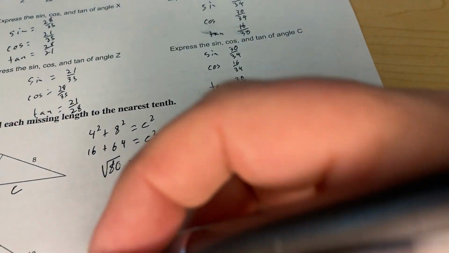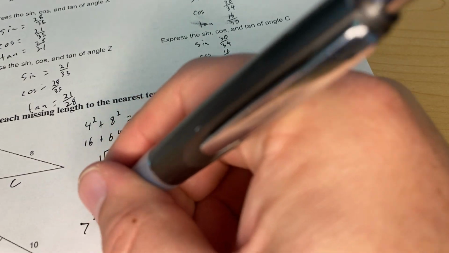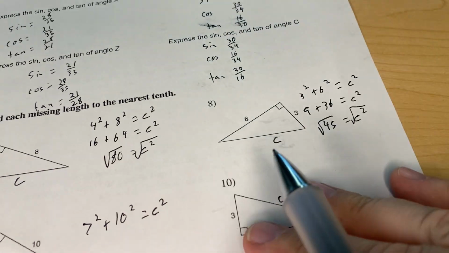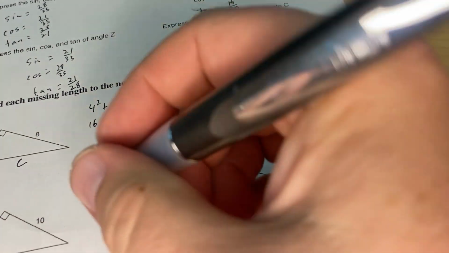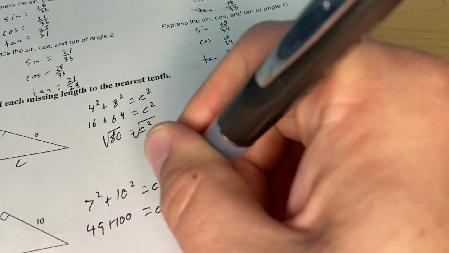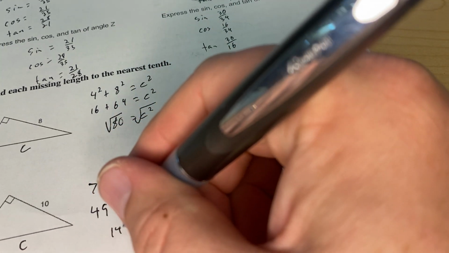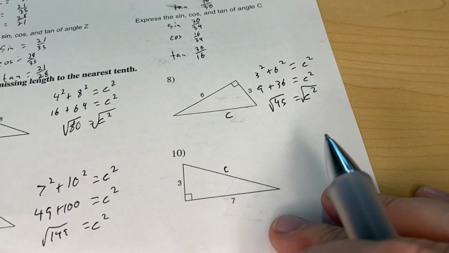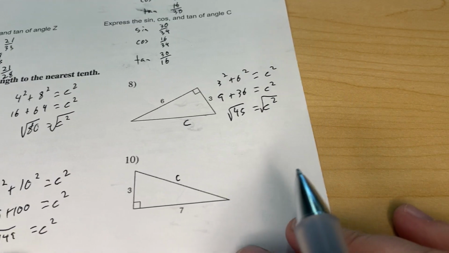On number 9, that's 7 squared plus 10 squared is equal to c squared. So these are not Pythagorean triples. We're going to get decimal answers. This is 49 plus 100 is equal to c squared. So 149 is equal to c squared. So whatever the square root of 149 is, 12 and some change, I think.